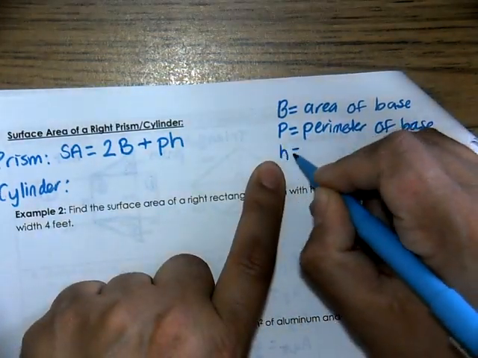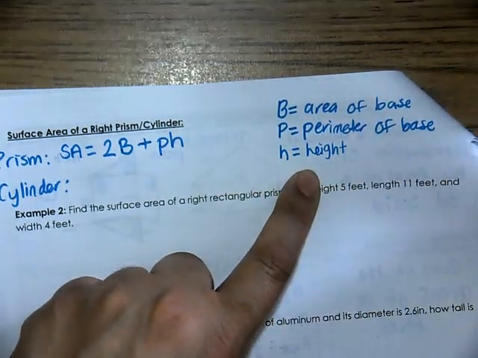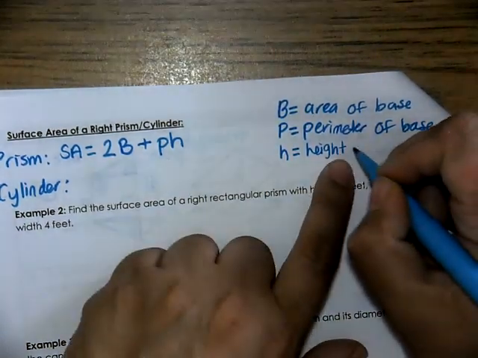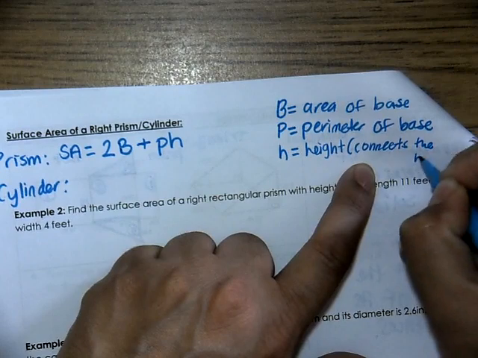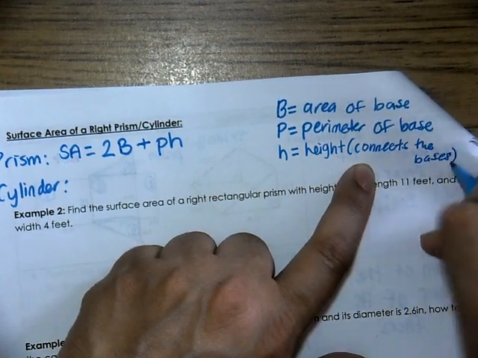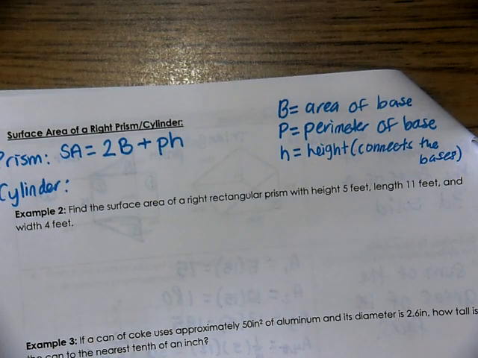And finally, H refers to the height. And just to be clear about the height, because people get confused about which height you're referring to, it's what's connecting the 2 bases. So let's say we have 2 triangles. It's a triangular prism. 2 triangles, and they're connected by a 10-inch edge, 10 inches between them. That would be your height, or H.